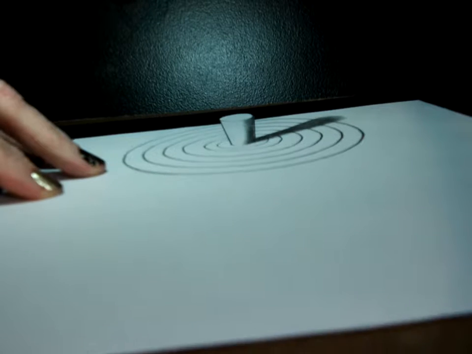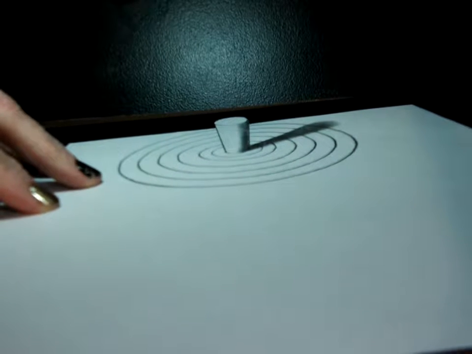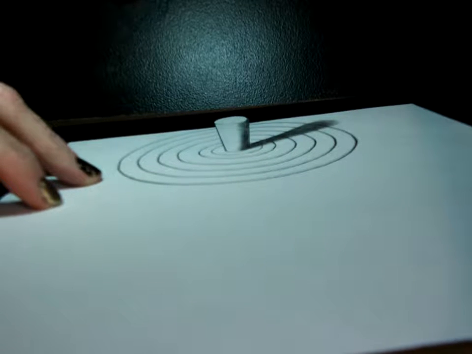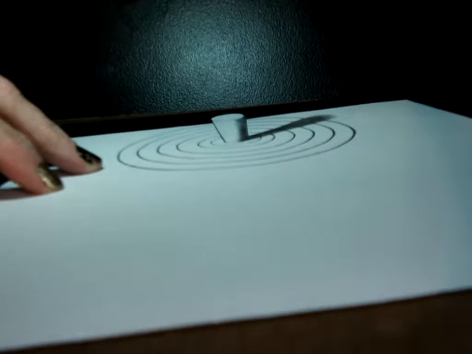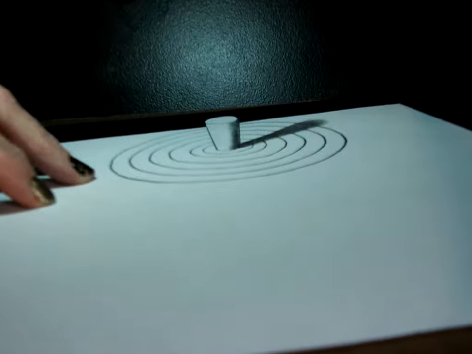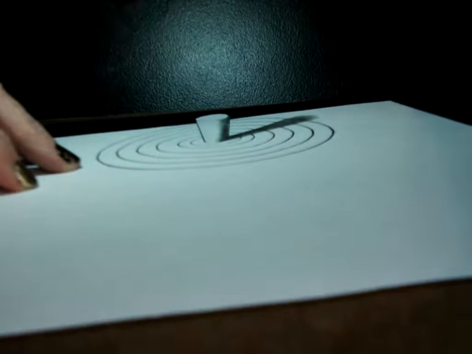So to get the total illusion, you have to take a picture of it. But what I want y'all to see is, as artists, we want to sometimes draw it to look that way without having the tilt of the camera and the special effects.